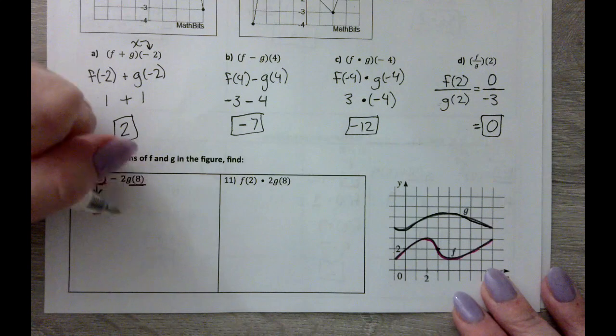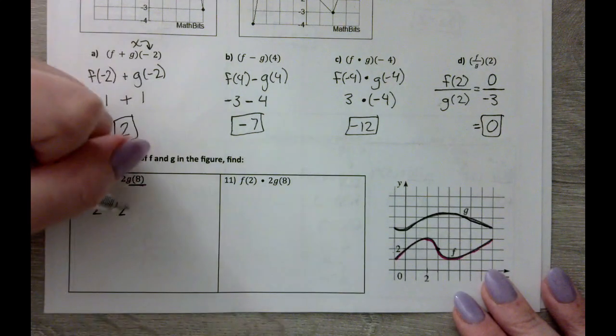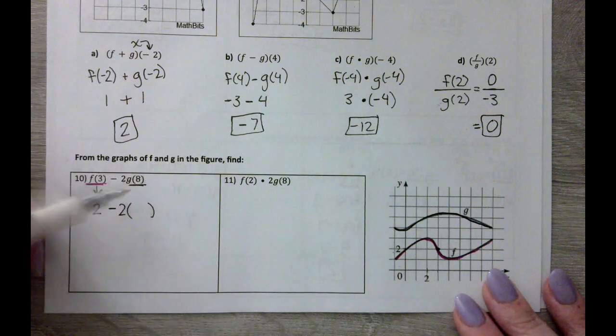Minus, I'm going to bring down this 2. Reminder, this is multiplication, so I'm going to put parentheses. And then when I get g of 8, that's going to go in here.